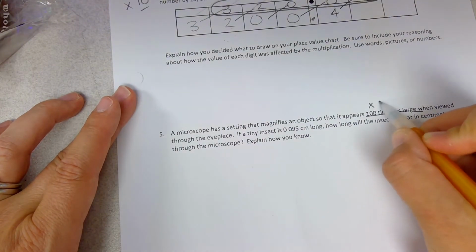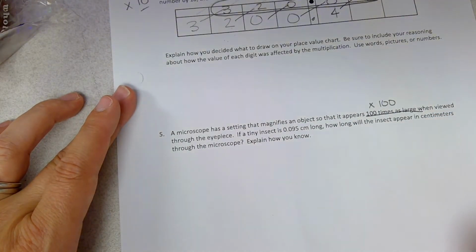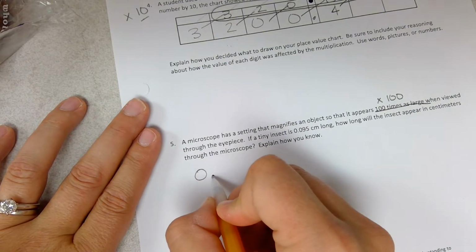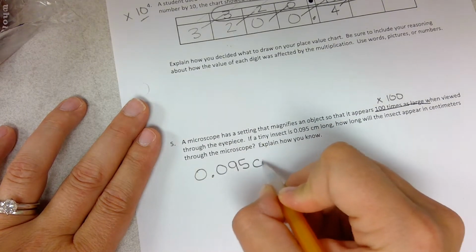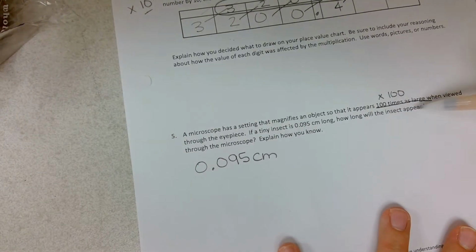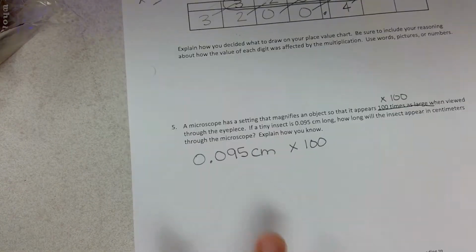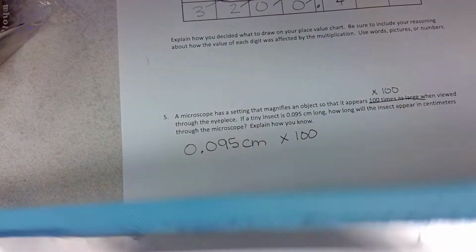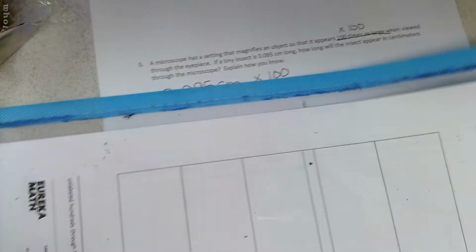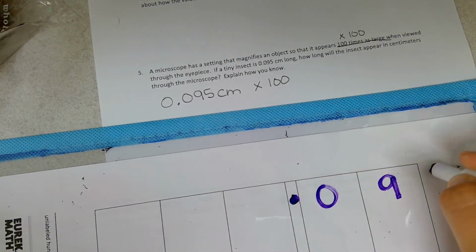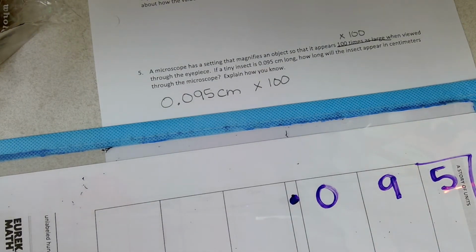So 100 times as large. Okay. And it says when viewed through the eyepiece, if a tiny insect is 9,500 centimeters long, how long will the insect appear in centimeters through the microscope? So if I know that it's going to be 100 times as large, I know that my place value chart doesn't necessarily have it, but I'm going to put this 0.095. Okay, so I'm going to pretend that here's another place value.